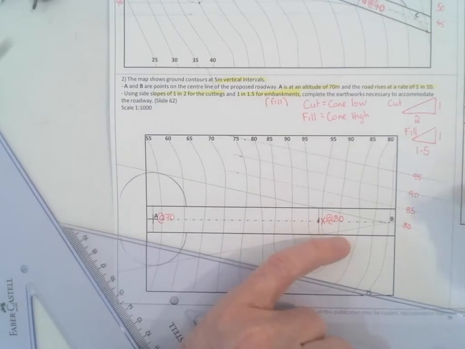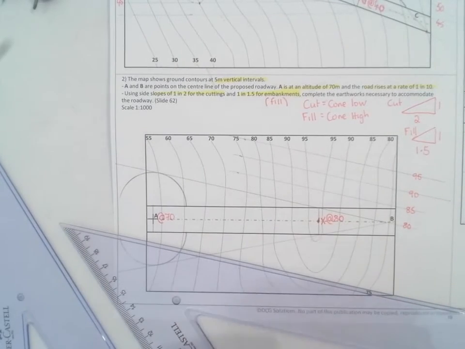So now we're going to go and draw in our points. I'm going to do this in a different color.